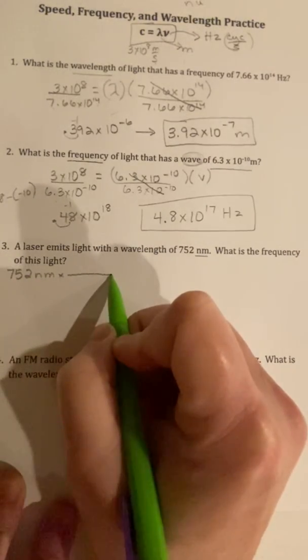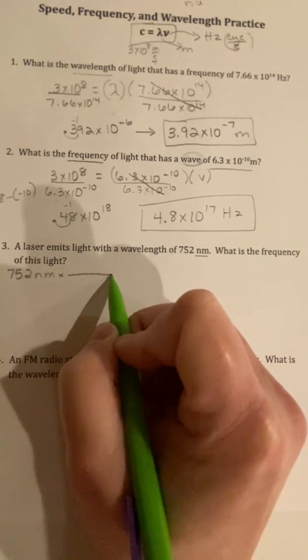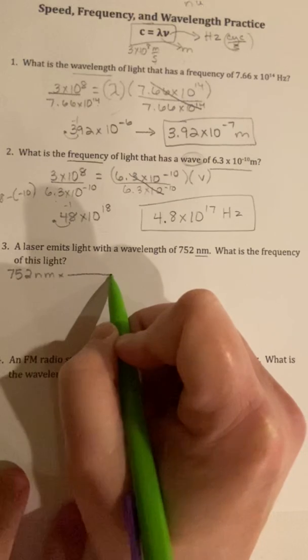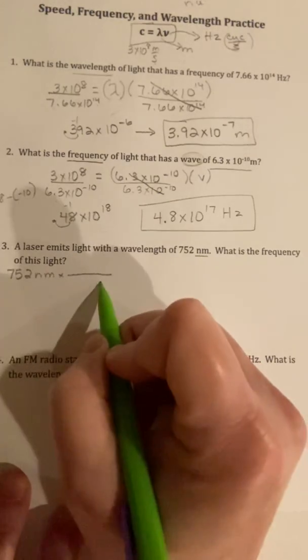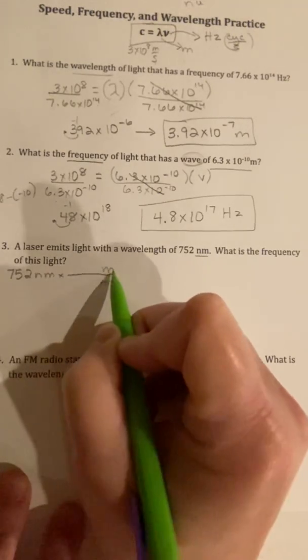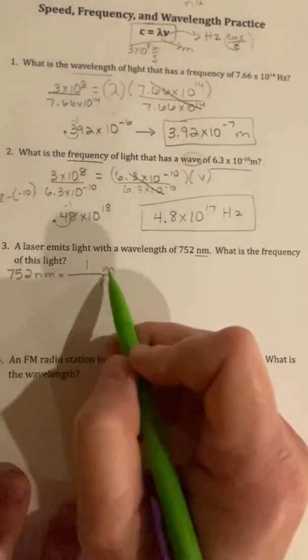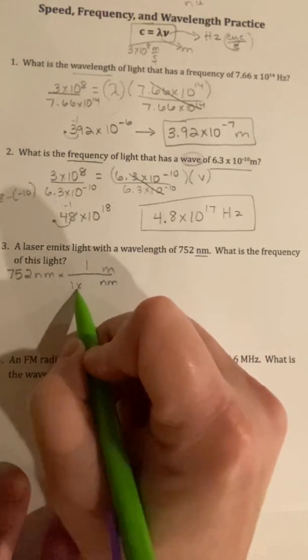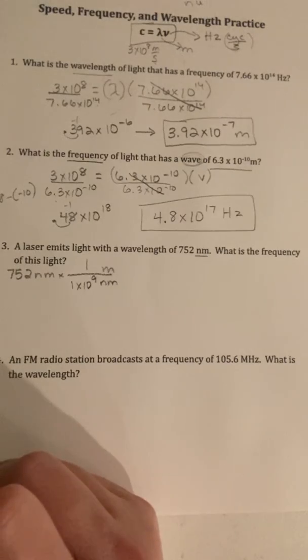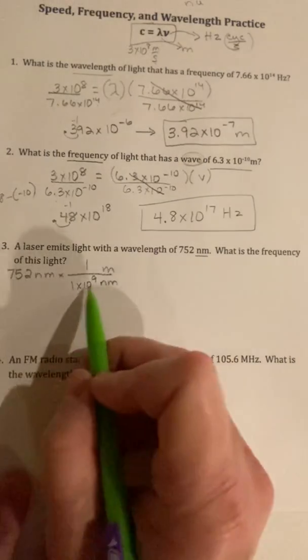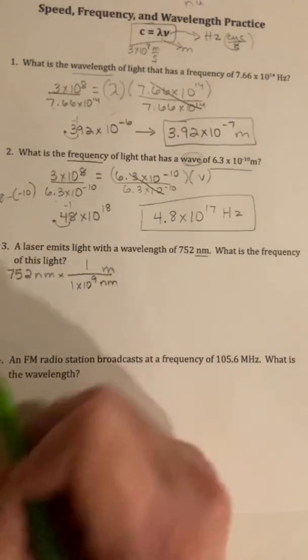You can do this stair step, or you can do this the dimensional analysis way, which I'm going to show you. If you're doing it stair step, you're going to have to know that stair step, so make sure you review that. But I'm going to go from nanometers to meters. So 1 meter is the base, has 1 times 10 to the 9th. I said this in the notes, but nano is the smaller one, so it's going to be a bigger number, 1 times 10 to the 9th.